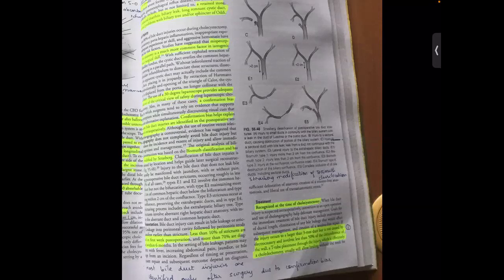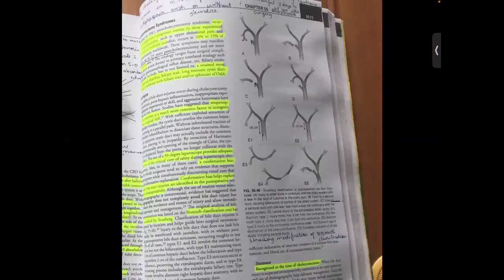So next is Bismuth classification, very important classification. So it is Strasberg modification of Bismuth classification. So this is the Bismuth classification in the diagram. So type A, it is the cystic duct leak, cystic duct blowout. And another thing is duct of Luschka leak. Duct of Luschka leak will also come in type A. It is from the cystic bed, gallbladder bed. And also if the clip is not tight and if it falls off, it is also type A.